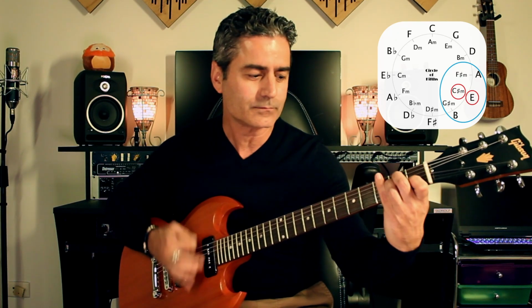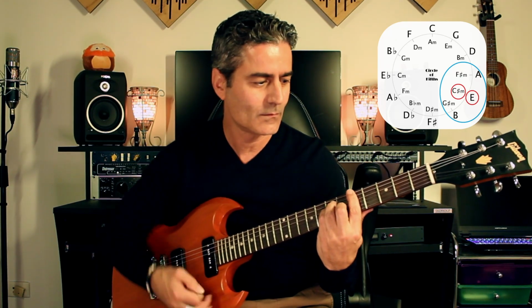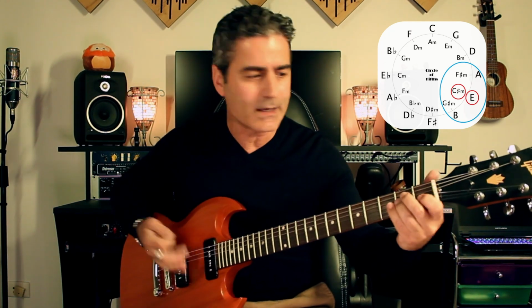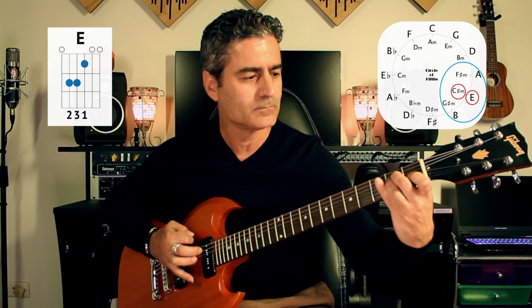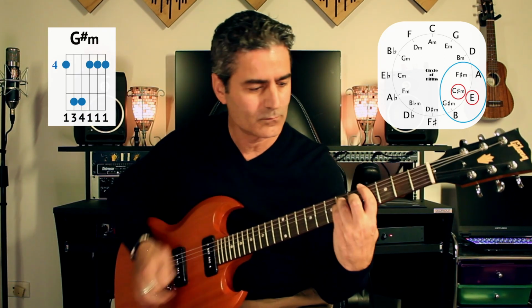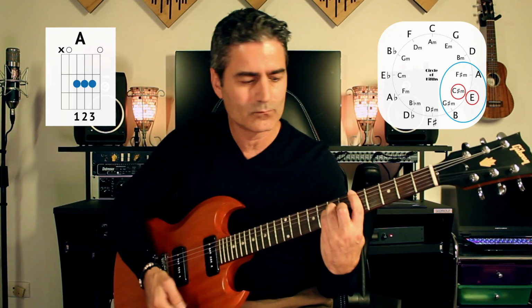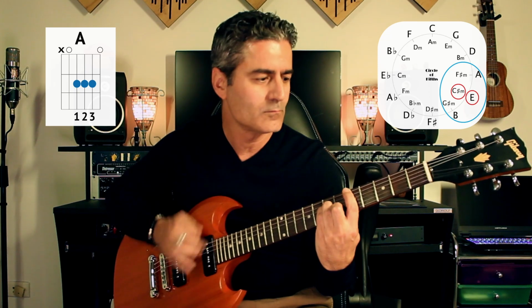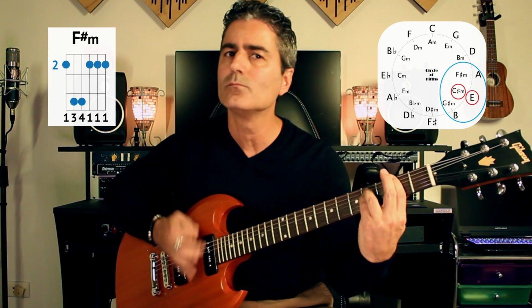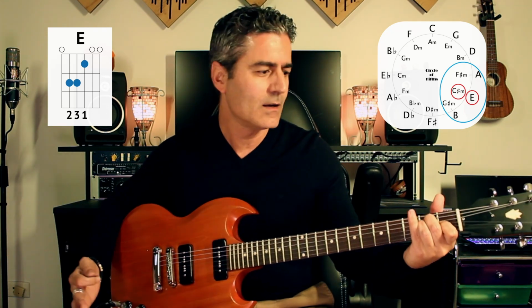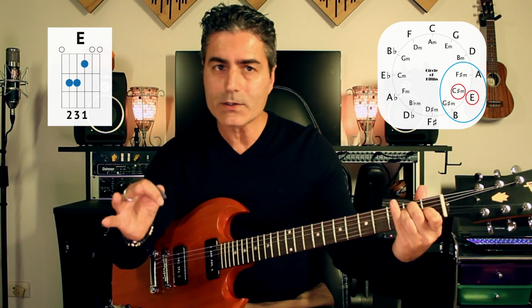So if we're looking at the rock genre, which way do you want to go? We could do something like this. Let's see. We'll take E major, something like that, okay? All those chords are in the key of E major, of course.